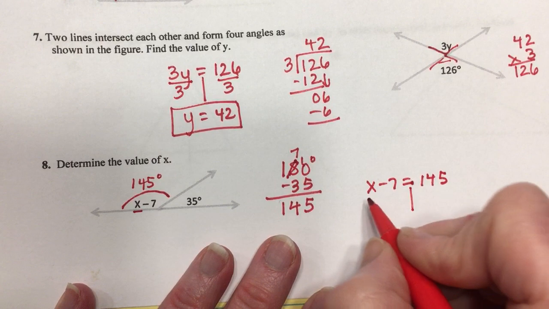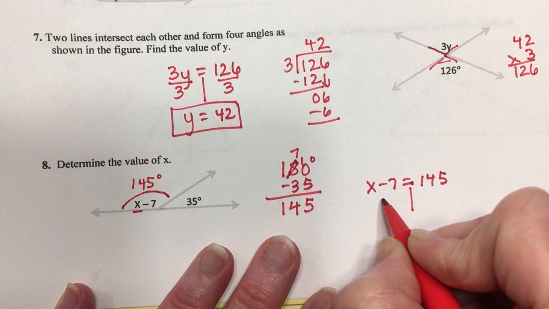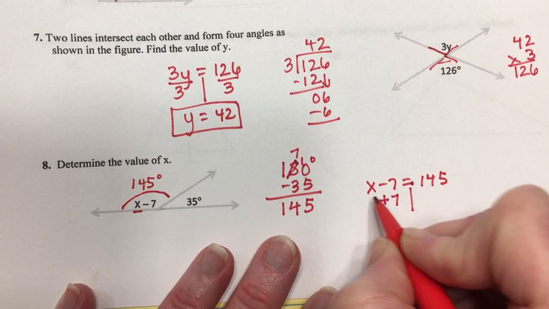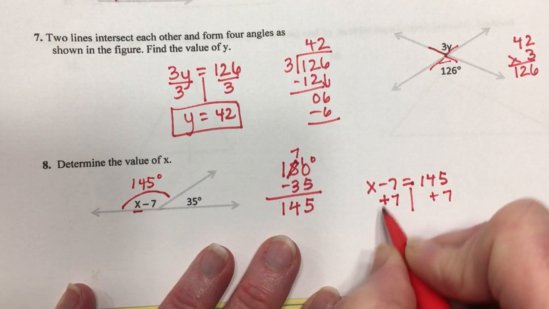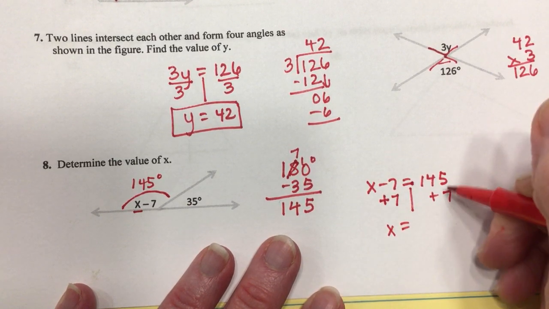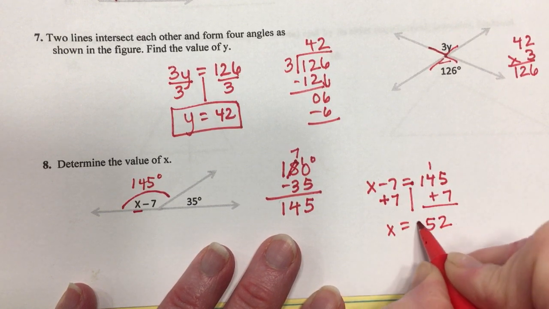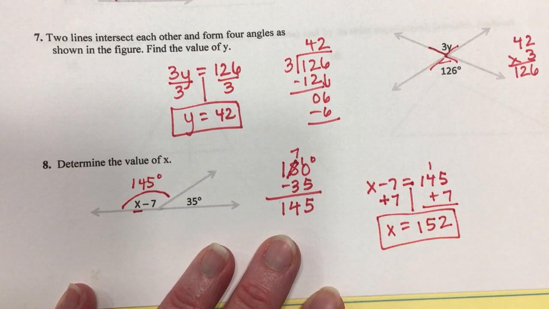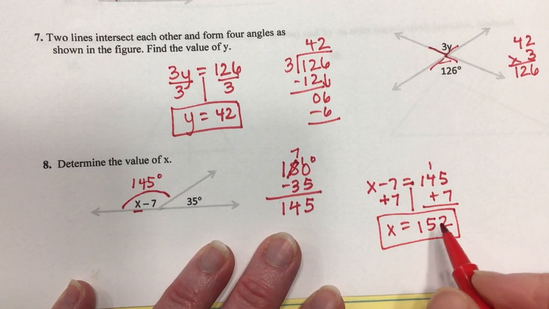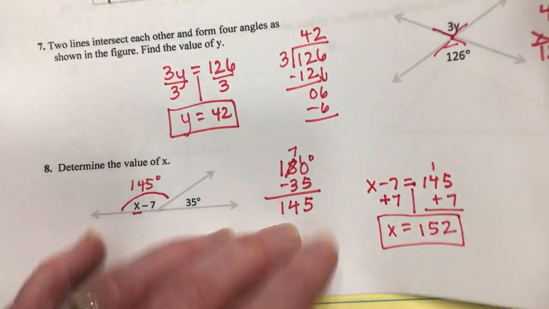Cut it in half, isolate the x by doing the opposite or the inverse. So I'm going to add because that's the opposite of subtracting. And then this side would be x, 145 plus 7. If I add those up, it's 12. Carry your 1, bring down the 1. So x is equal to 152. Okay? All right, moving on.